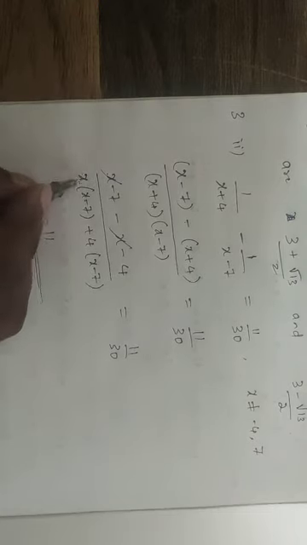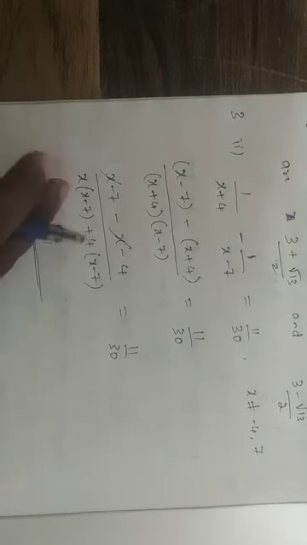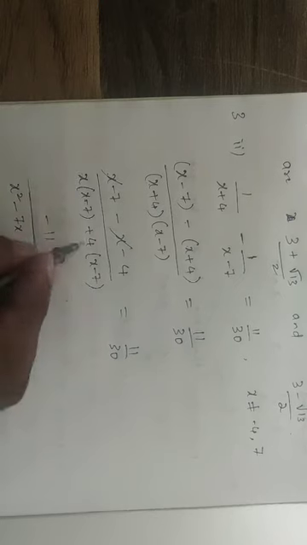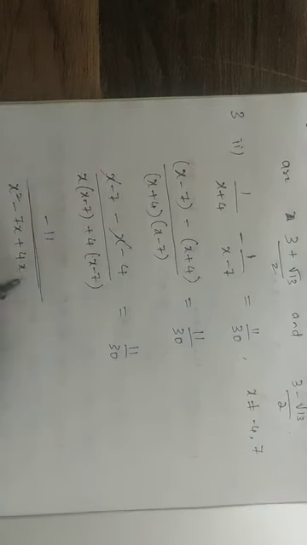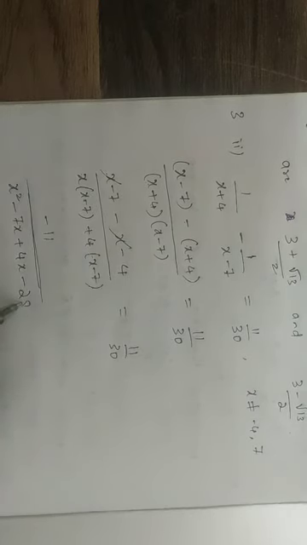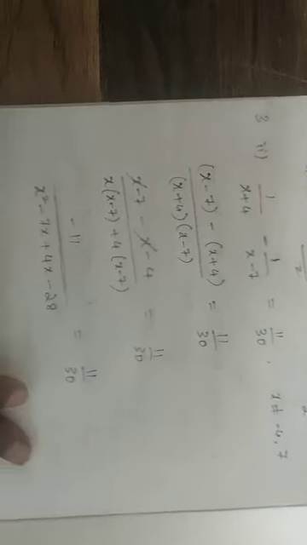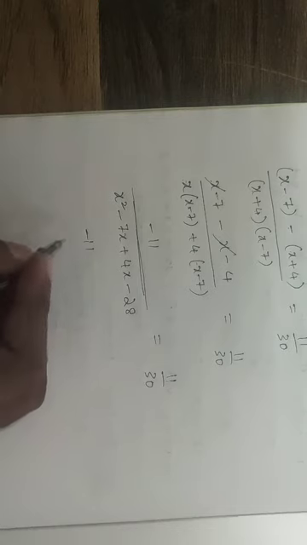simplify it. X into x, x square, plus into minus, minus, x into 7, 7x. So this is completed. Do it from 4. Plus into plus, plus, 4 into x, 4x, plus into minus, minus, 4 into 7, 28. Clear? So this is 11 by 30 on the RHS. Clear? Now minus 11 in the numerator as it is.